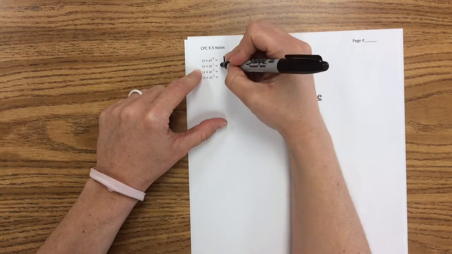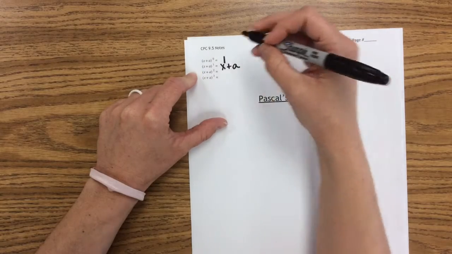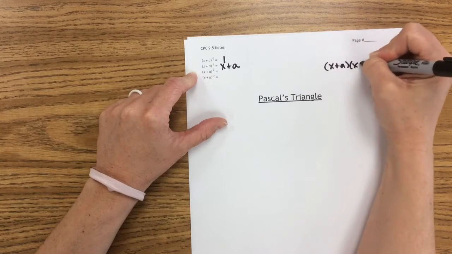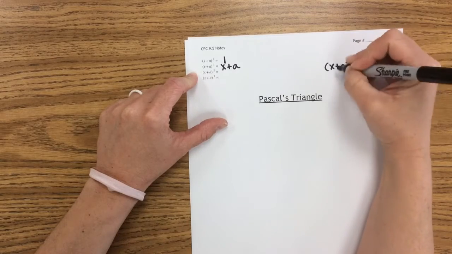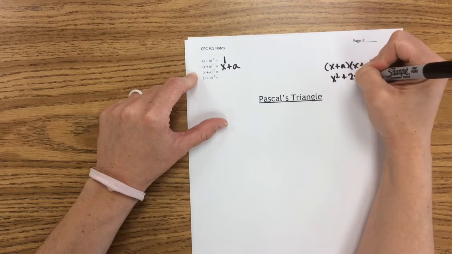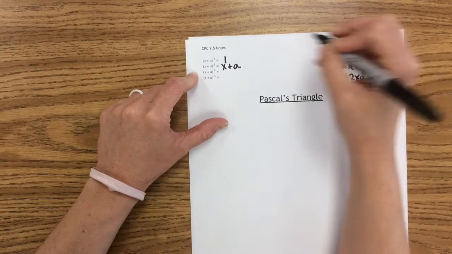X plus a to the 1, anything to the 1 is just the same. X plus a squared, we would actually have to write that twice and FOIL it. X plus x is x squared. Outside and inside would be 2xa, and last would be a squared.